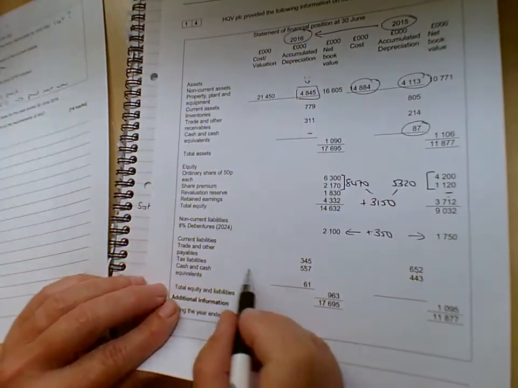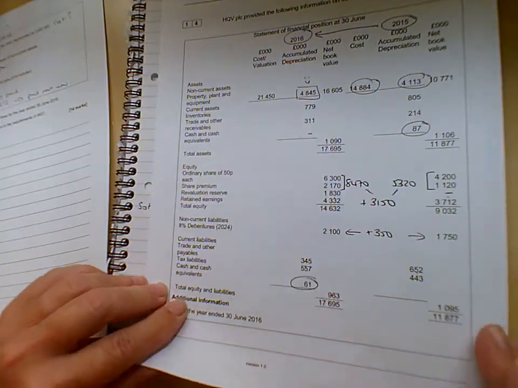And let's have a look under current liabilities. And there it is, 61,000.